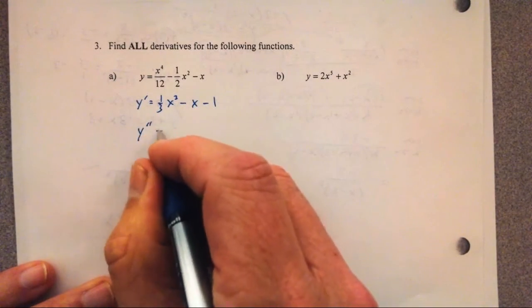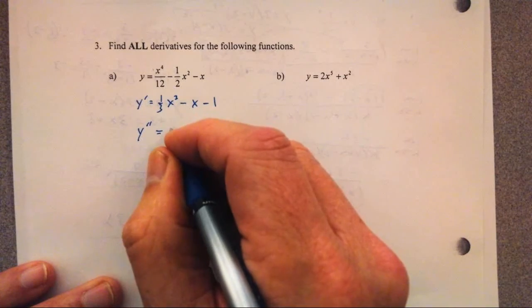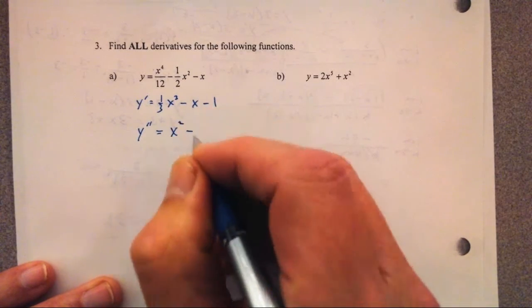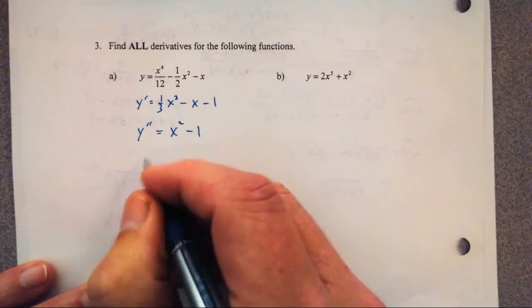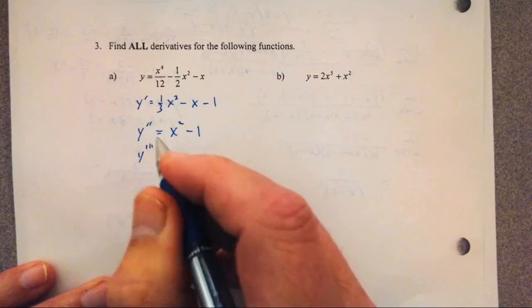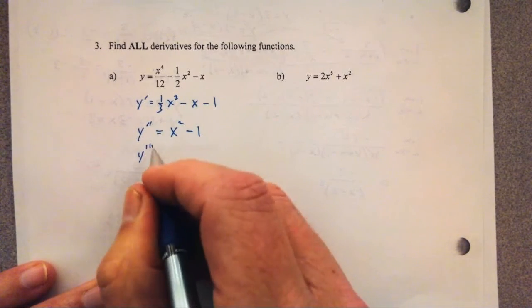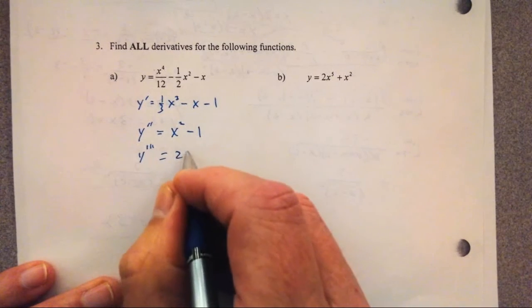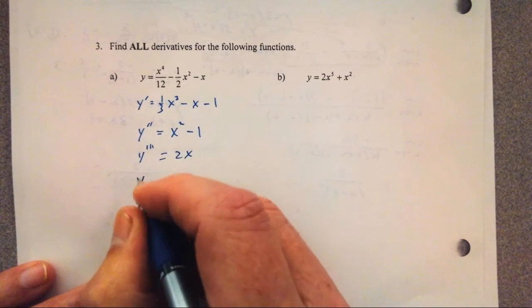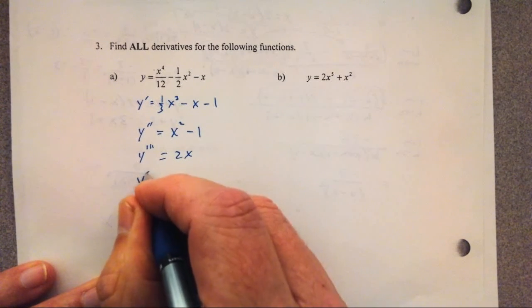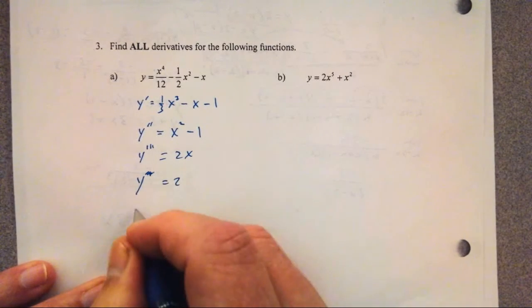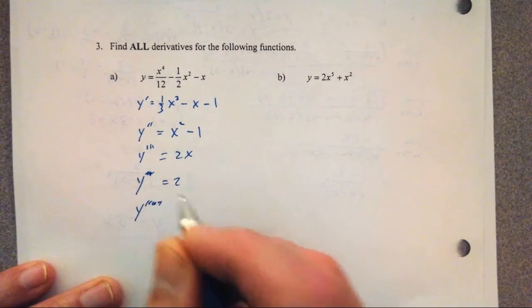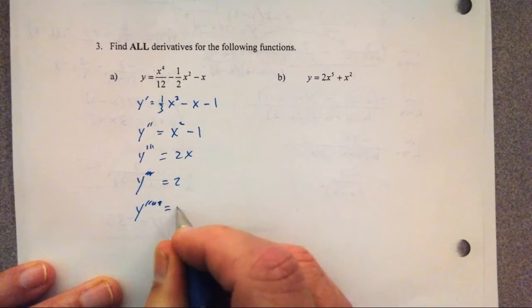And the second derivative is 3 times 1/3, 1 x squared. Derivative of x is 1. Derivative of 1 is 0. Third derivative, I'm just going to keep doing it. I guess I could put a 3 here as well, but I'm going to do it this way with the primes. Equals 2x. Fourth derivative is 2. And the fifth derivative is 0.